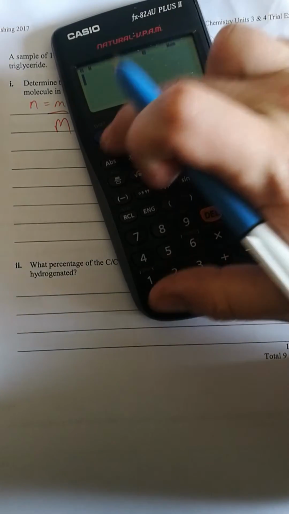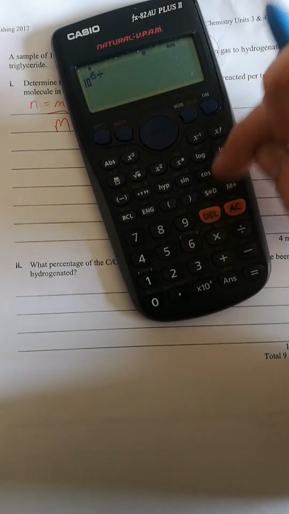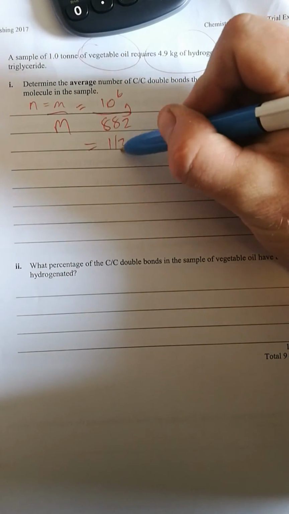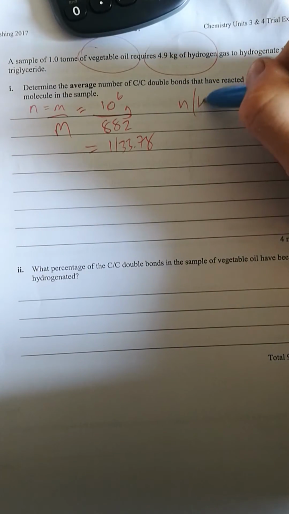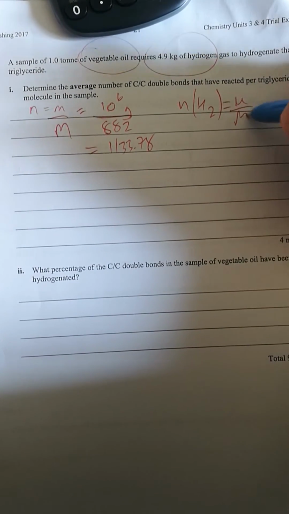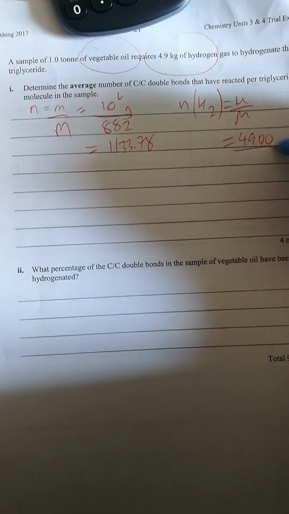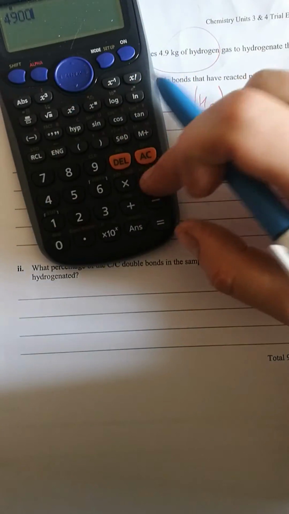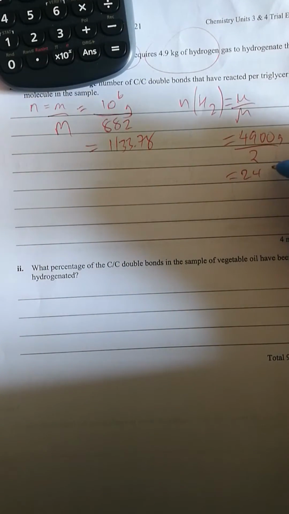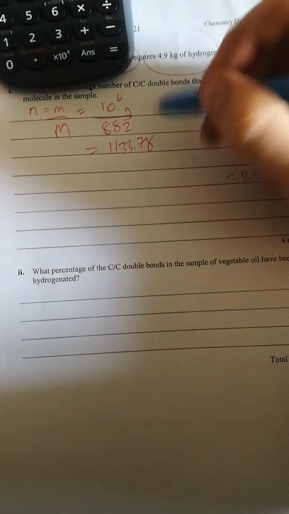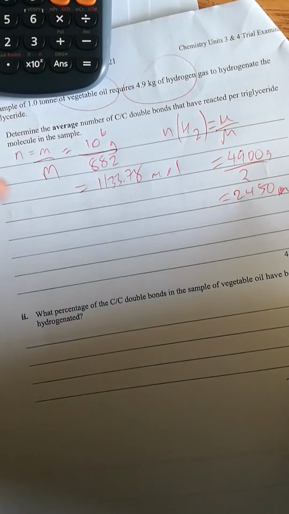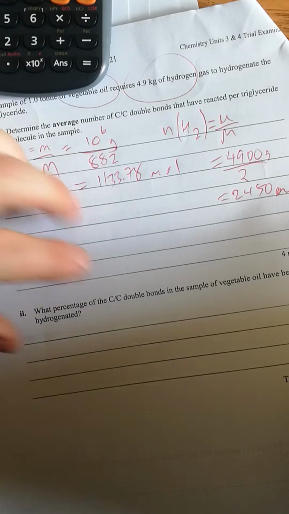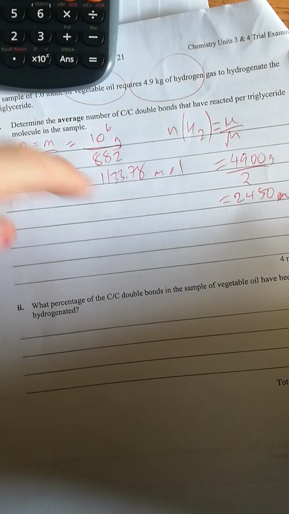And so we get 10 to the 6 over Mr, 1133.78. Number of moles of hydrogen equals mass over molar mass, 4.9 kilos. Convert that to grams, of course, divided by 2. Shouldn't have to do this in the calculator, should I? 2450 moles. Okay, so we can see now with this many moles of triglyceride reacted with this many moles of hydrogen, if it had fully reacted, this answer here should be 4 times this number, but it's obviously less.